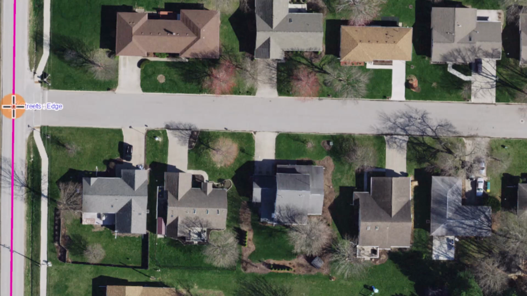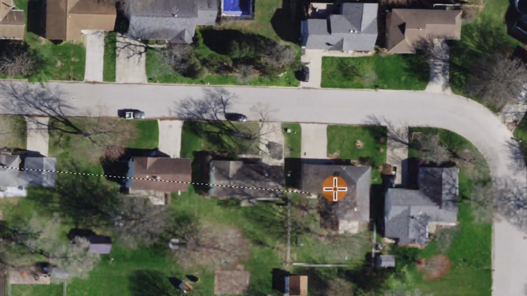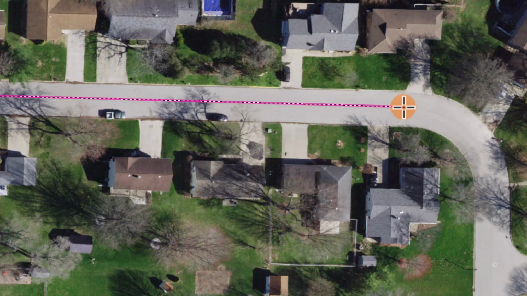I'll start at the intersection of Candy Lane and then move to the east end of the street where it begins to curve. To draw a smooth curve, do not click along the path using the Line tool.